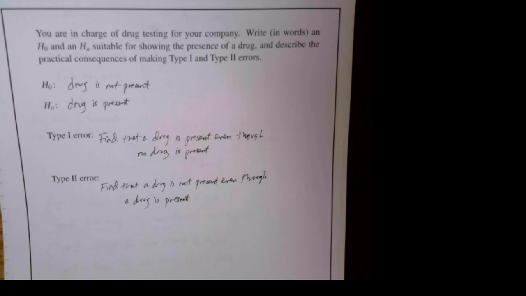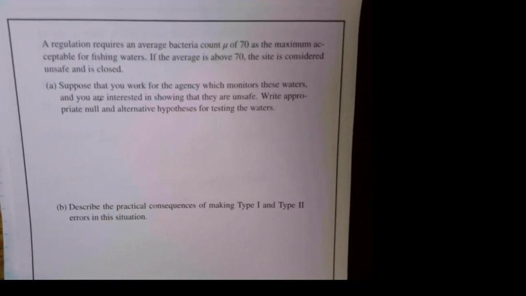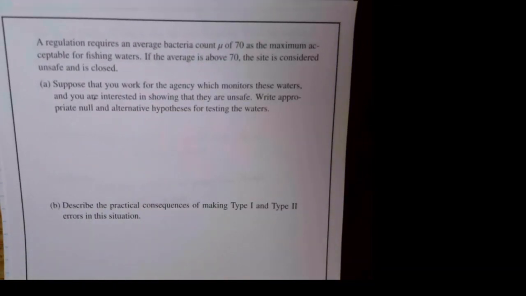Okay, let's do another one. A regulation requires an average bacteria count mu of 70 as the maximum acceptable for fishing waters. If the average is above 70, the site is considered unsafe and is closed. So, suppose that you work for the agency which monitors these waters, and you are interested in showing that they are unsafe. Write appropriate null and alternative hypotheses for testing these waters.